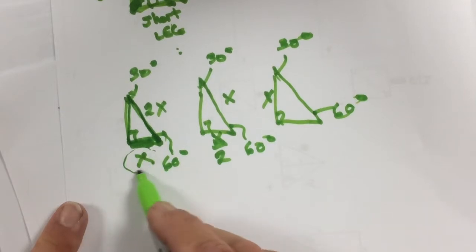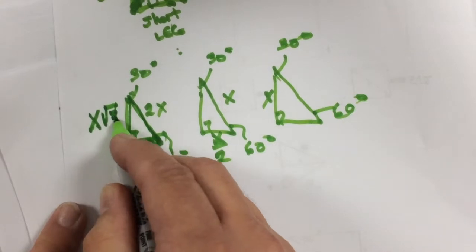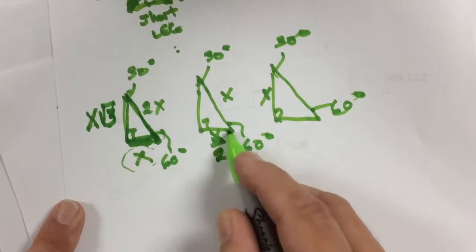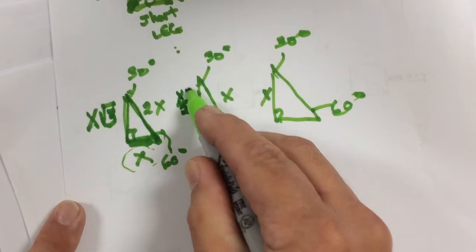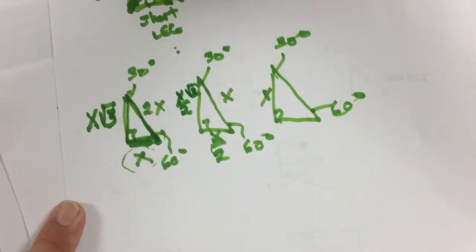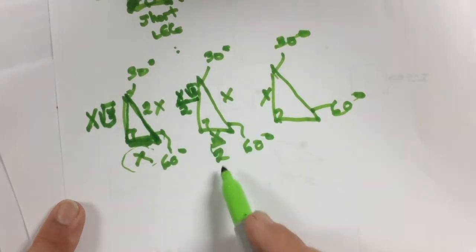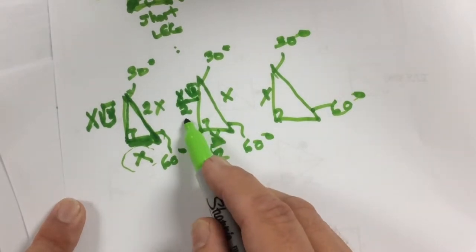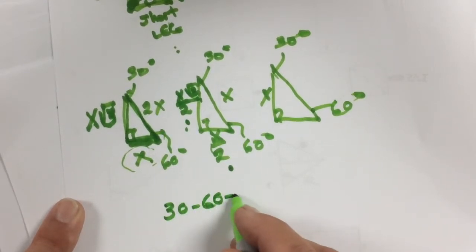It's going to be this number right here times the square root of 3. And here, it's going to be this number times the square root of 3. This is the long leg, right. If you're given the hypotenuse, the short leg is x over 2. The long leg will be x over 2 times the square root of 3. All 3 of these are 30, 60, 90 triangles.